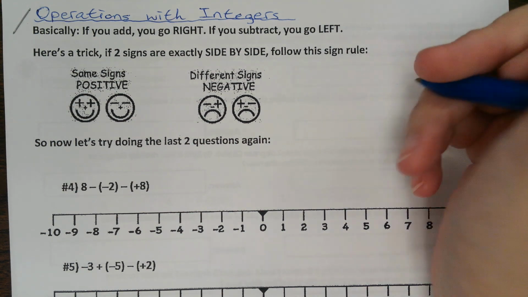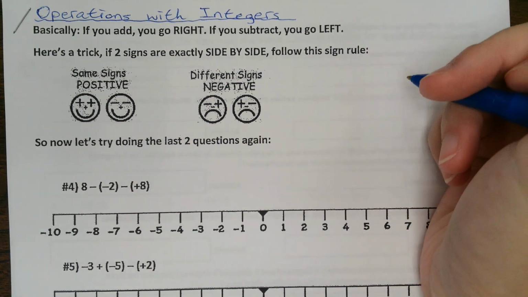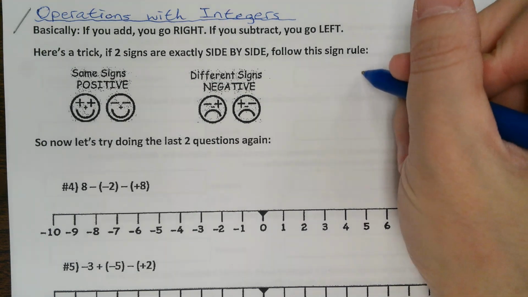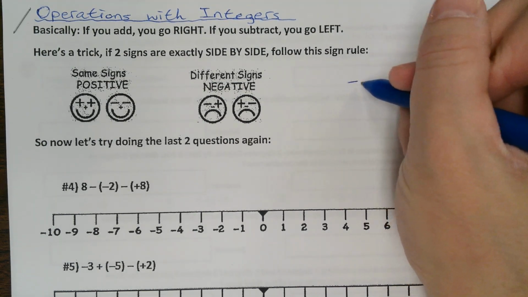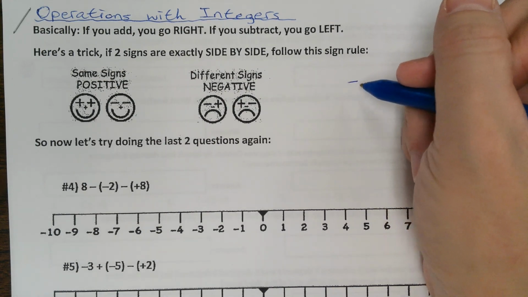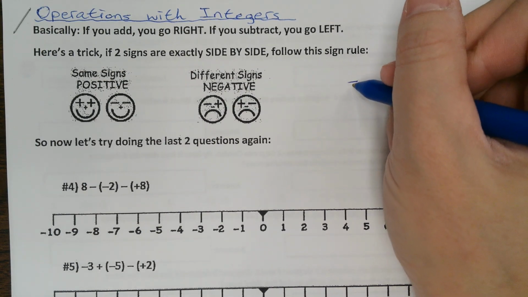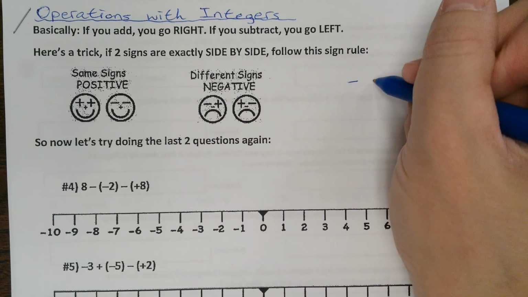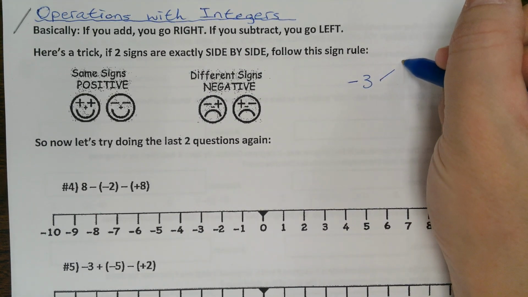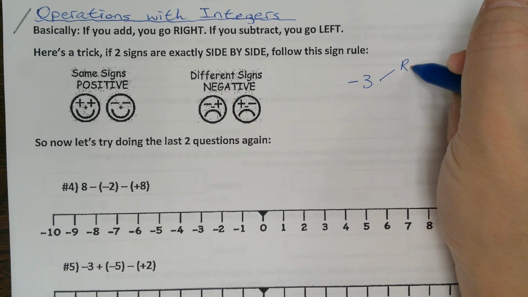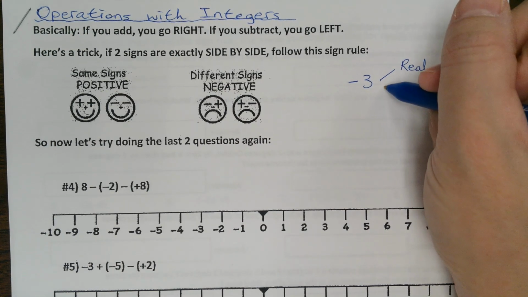Okay, so just a quick little recap first. On Friday, we did the real number system. So integers. For example, give me an example of an integer. Yep. -3. Okay, so -3, is that a real number? Yes. All the numbers that we do are real numbers.